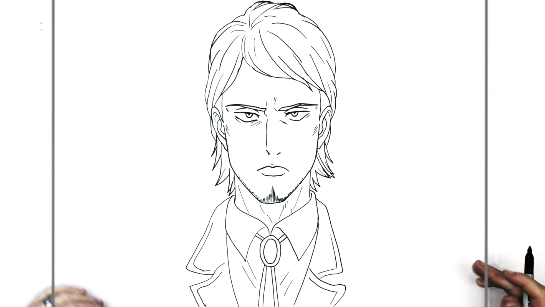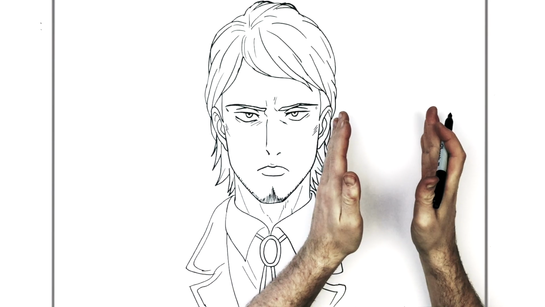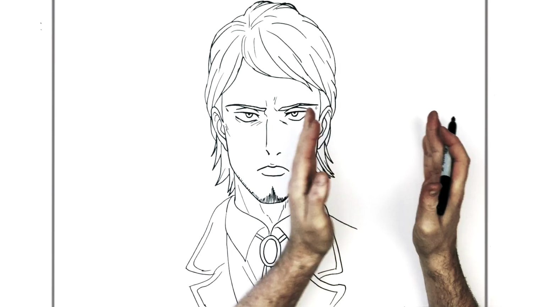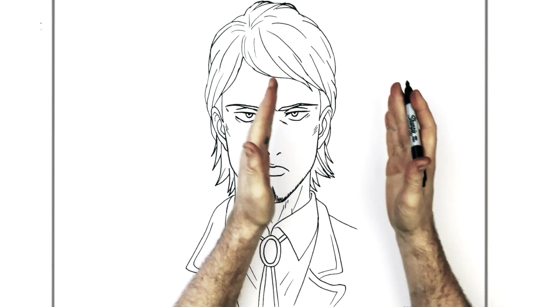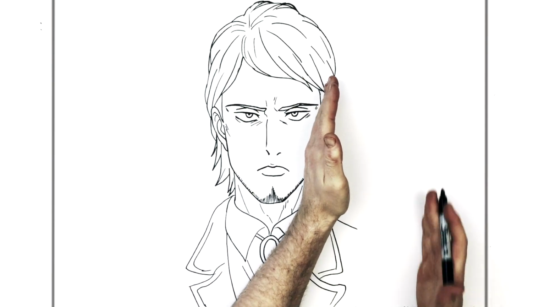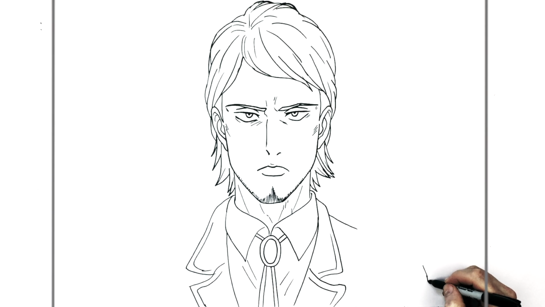And then shoulders. For shoulders, you want to go out like a head, like he has three heads going across. That's where, just about here, see? So there, head.